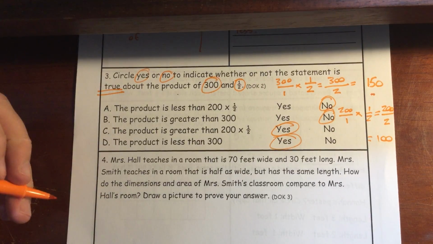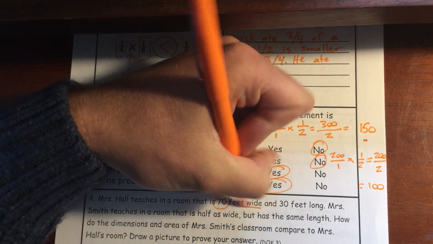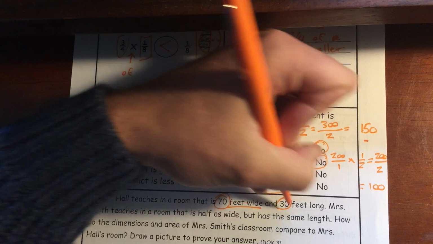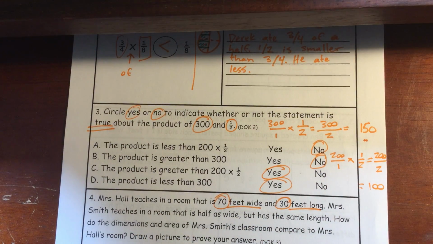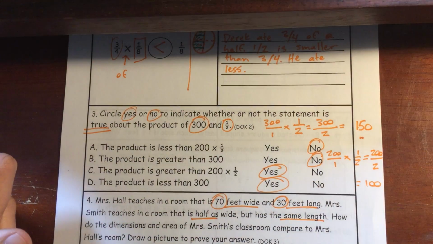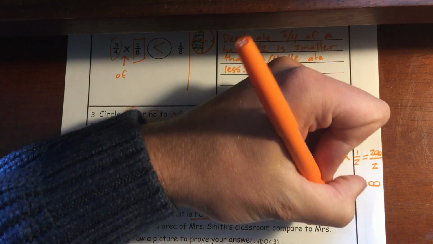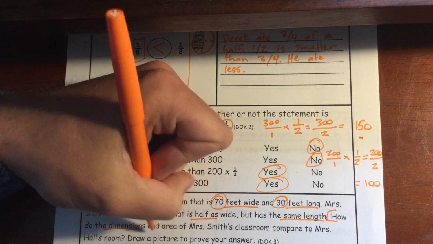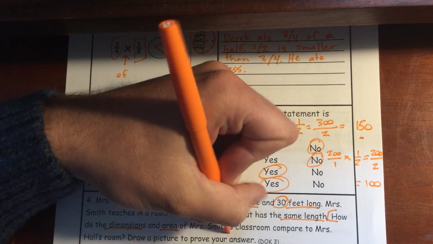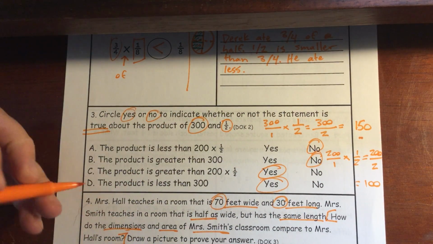So Mrs. Hall teaches in a room that is 70 feet wide and 30 feet long. Mrs. Smith teaches in a room that is half as wide but has the same length. How do the dimensions and area of Mrs. Smith's classroom compare to Mrs. Hall's? Draw a picture to prove your answer.